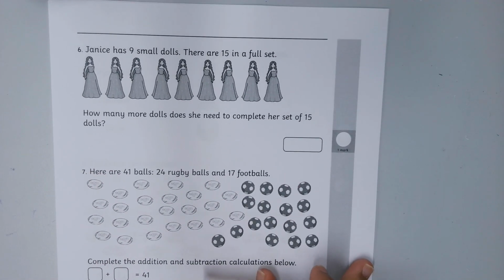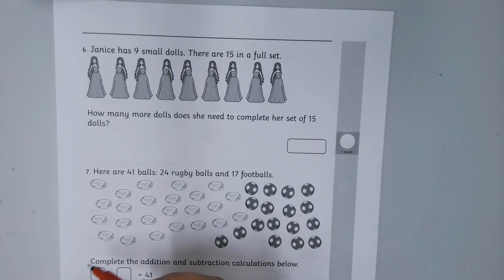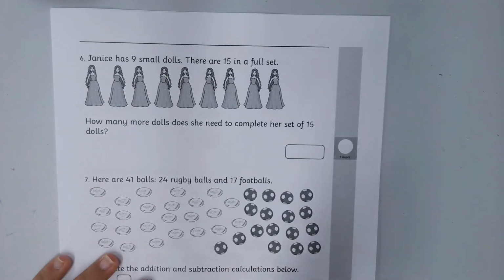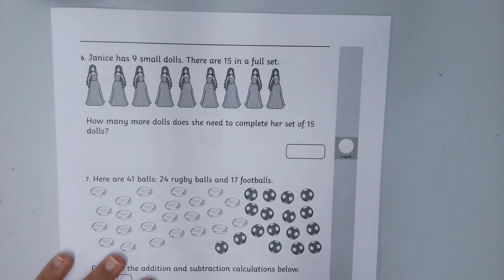This is a paper I've printed from online, but as we go through it there'll be questions I cross out because there's some topics we haven't done in Year 2 yet, so there's no need to worry about those yet. Okay, let's start with this one.